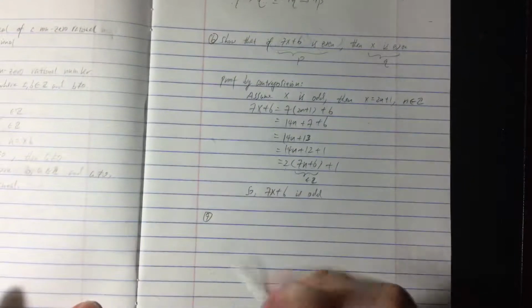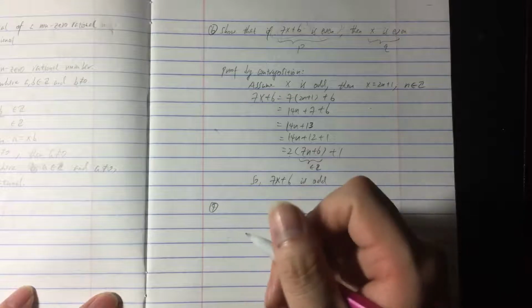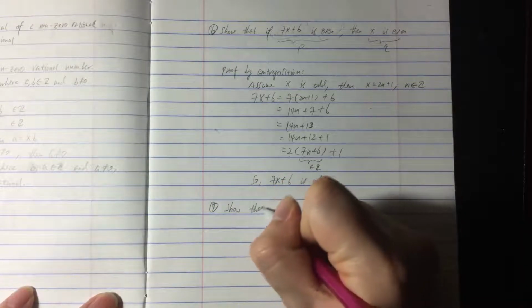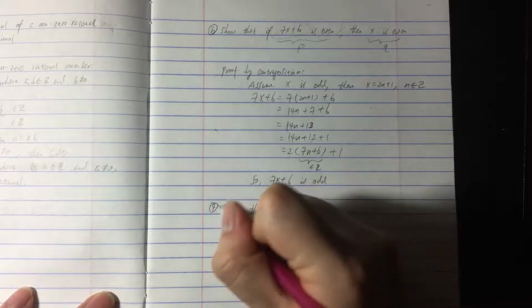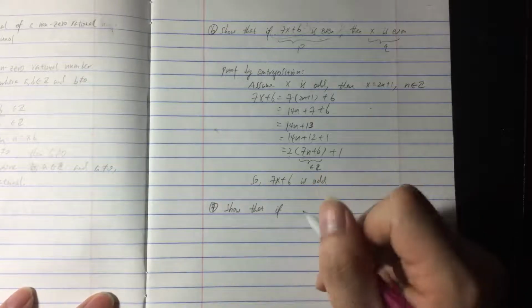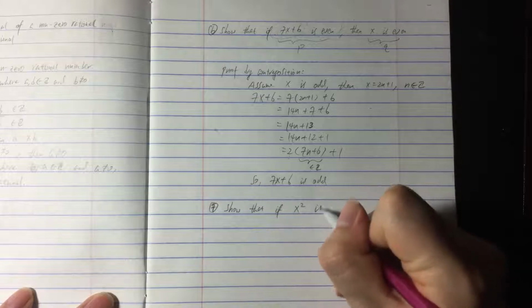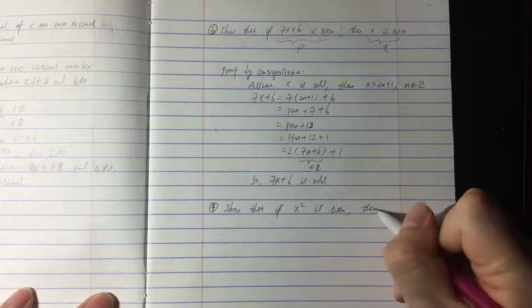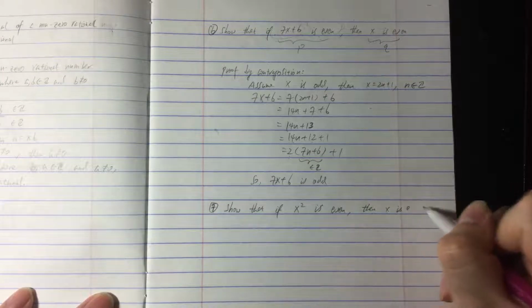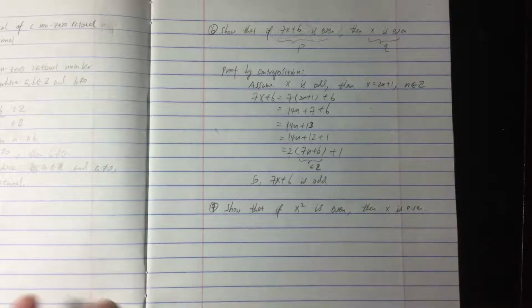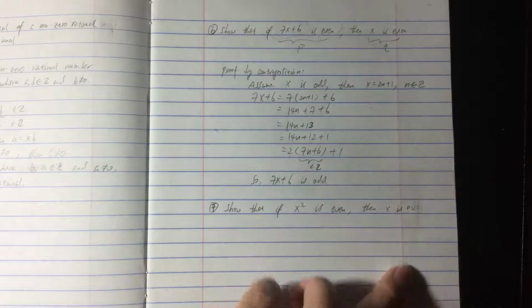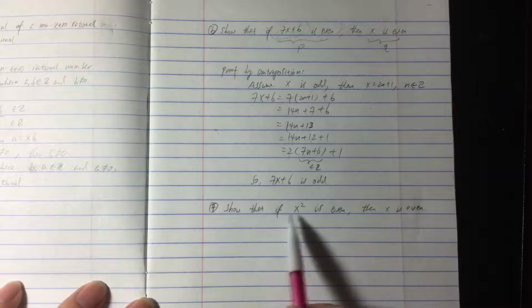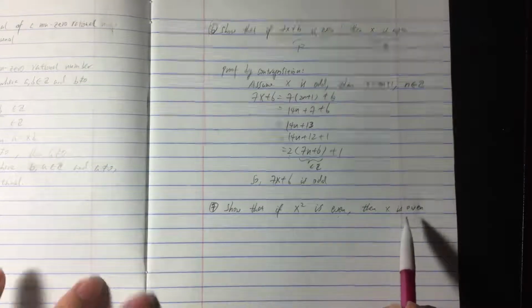Next example. Show that if x squared is even, then x is even.